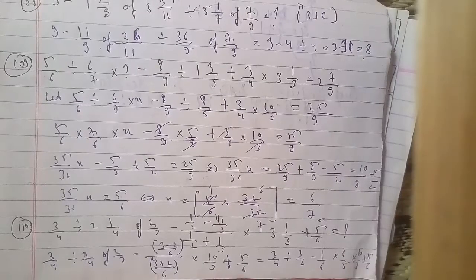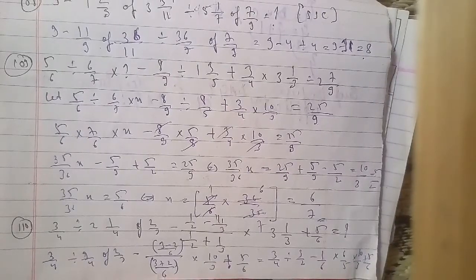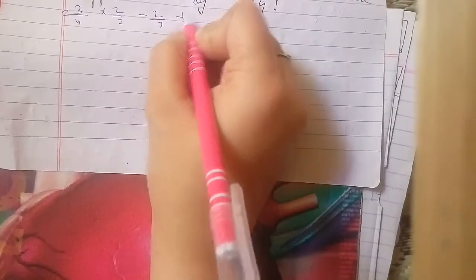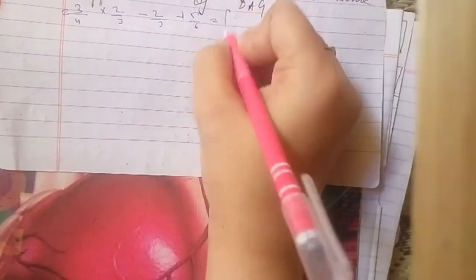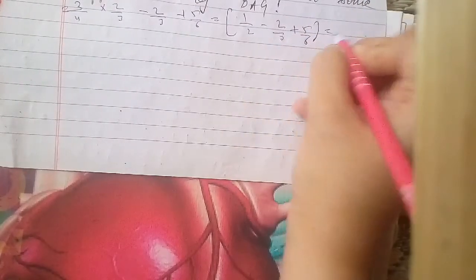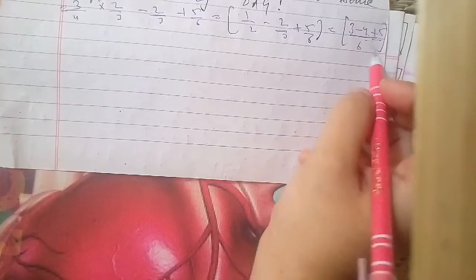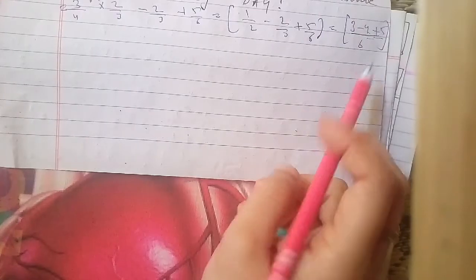So for that we have 3 upon 4 into 2 upon 3 minus 2 upon 3 plus 5.6, which is equal to 1 upon 2 minus 2 upon 3 plus 5.6. We'll take the LCM, that is 3 minus 4 plus 5. So 3 plus 5 is 8, minus 4 is 4. So we'll get 4 upon 6, and 2 2s are 4 and 2 3s are 6. So the answer is 2 upon 3. That will be the right answer for this question as well.